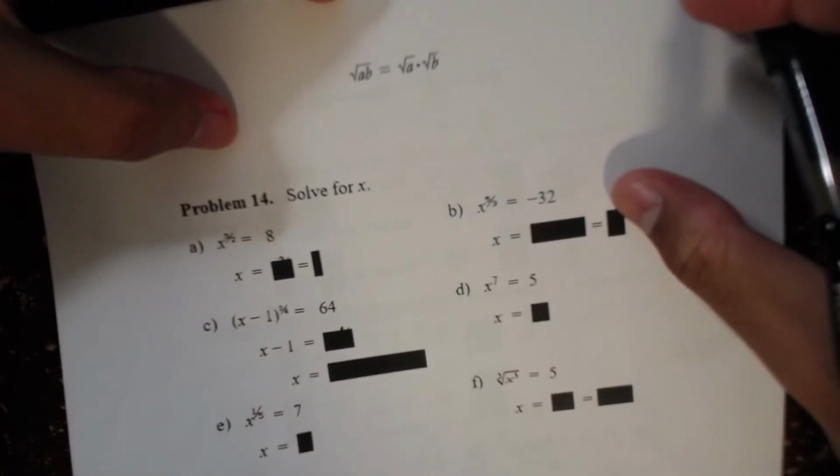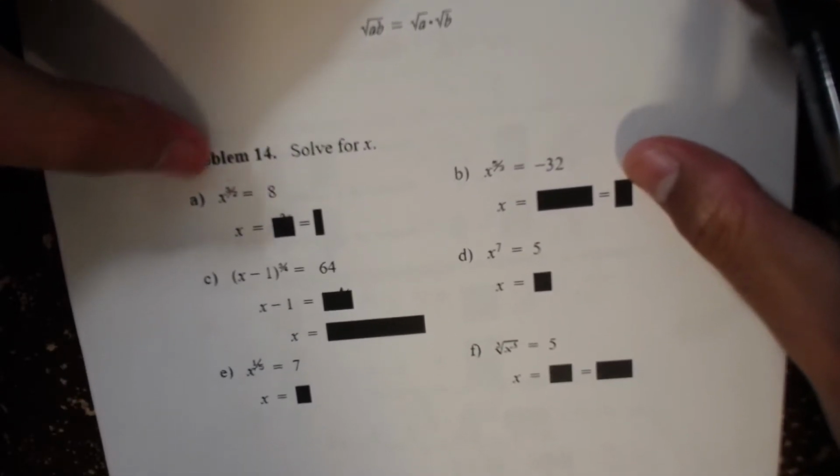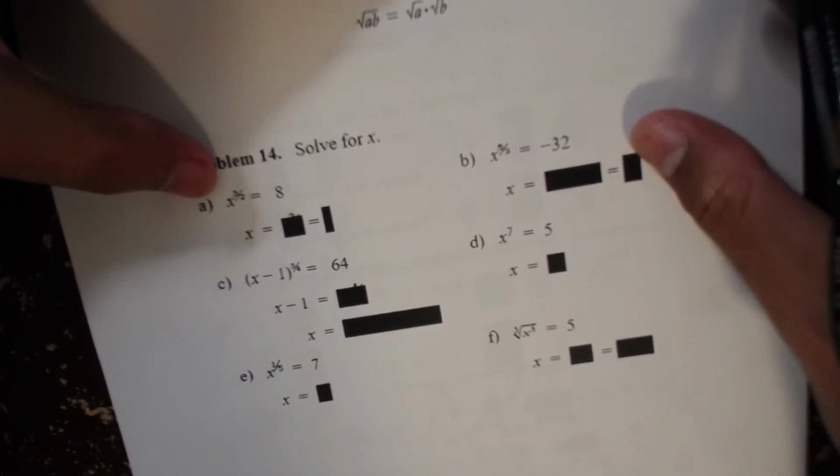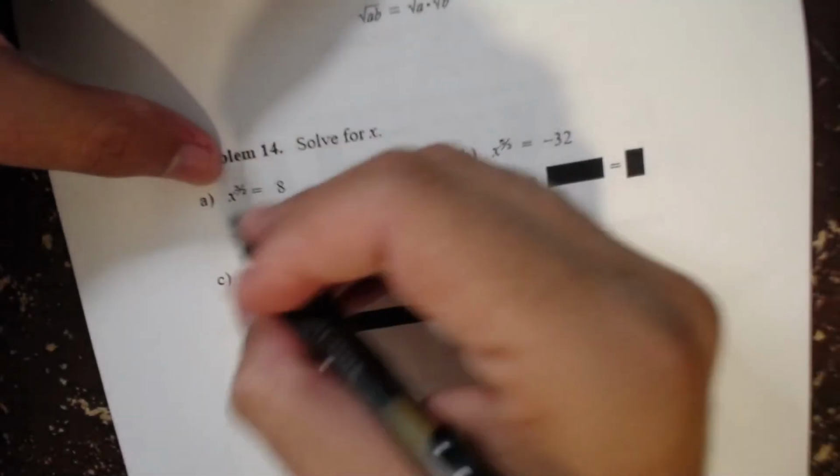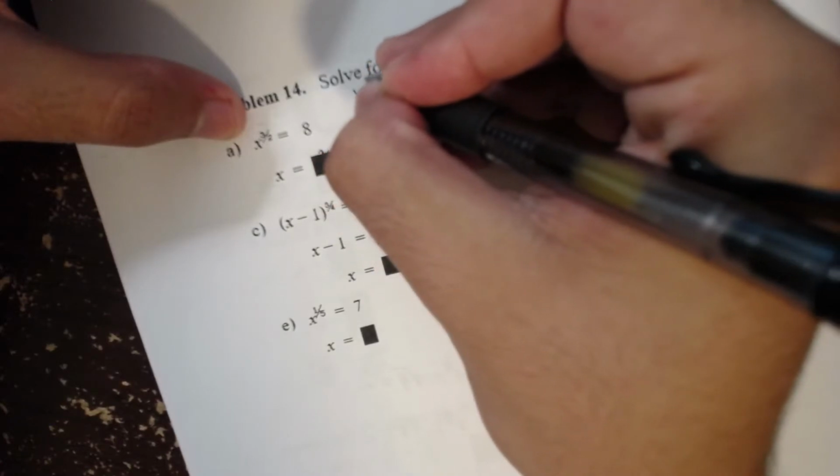We are solving for x. We're going to be using these specific rules. I'm going to rewrite this so it makes it easier.